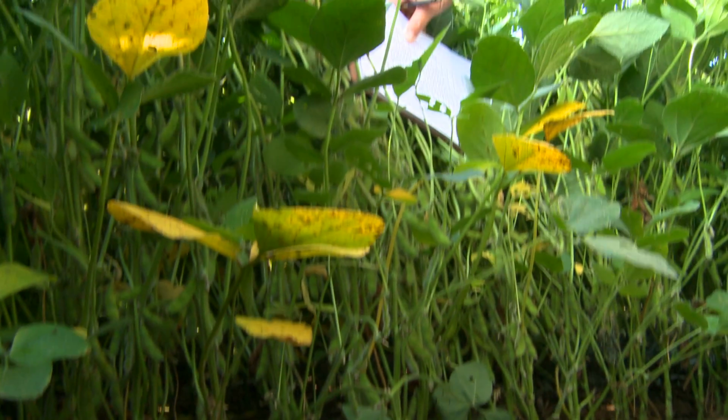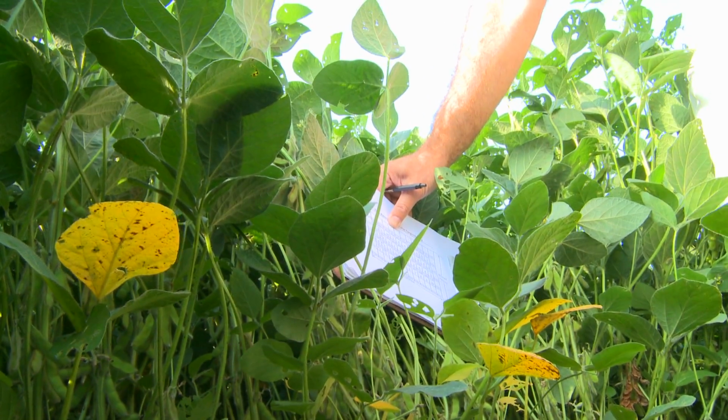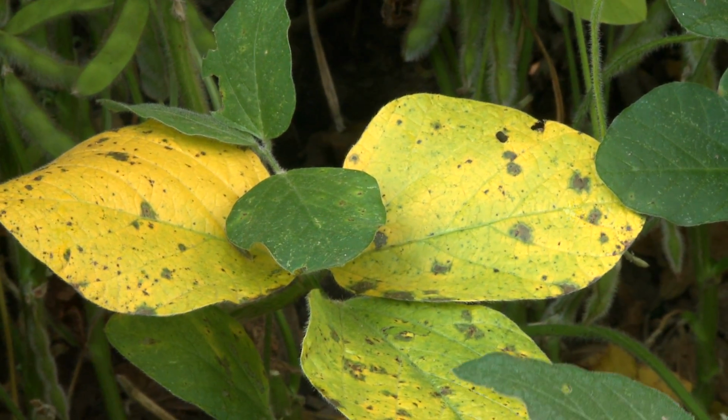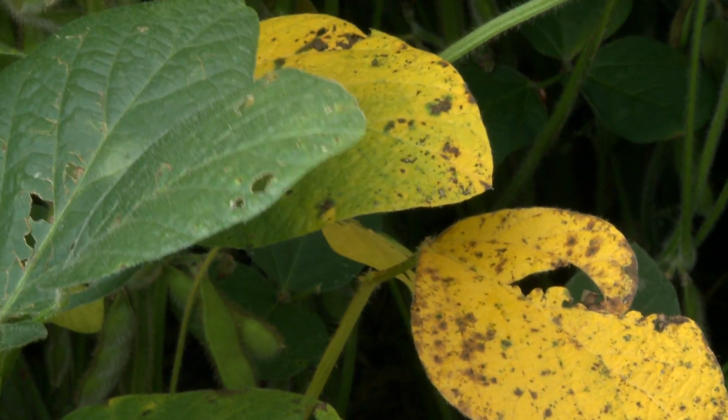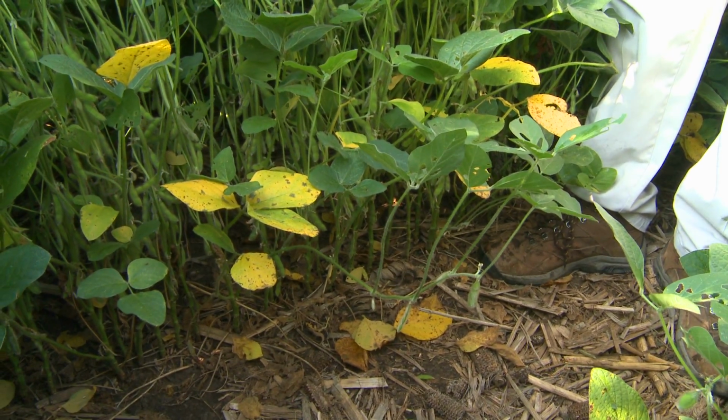Now, when we look at diseases that are important that we'll have some management of, one of the things that we'll see in just about all of our fields is brown spot. Brown spot is considered a minor disease of soybean, but yet it is one that you will get some benefit from when you use a fungicide. The other one we talk about is frog eye leaf spot. Now, frog eye leaf spot for Nebraska growers is relatively new, and we don't see that disease all over the state, but we will see it in certain fields.